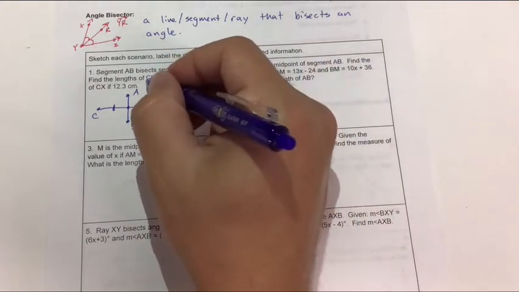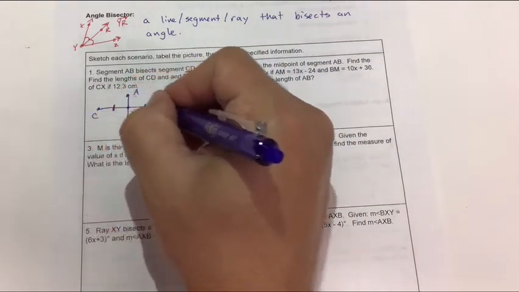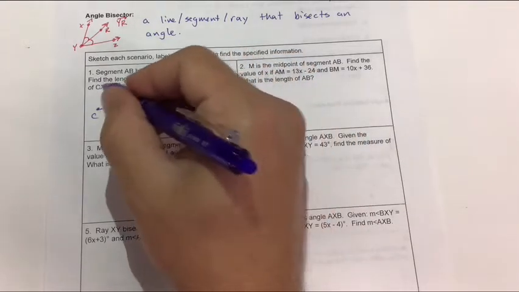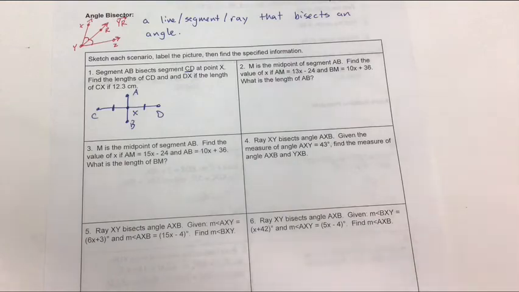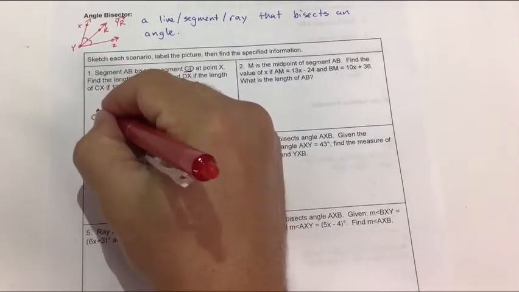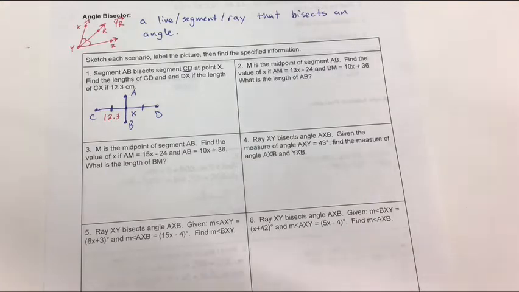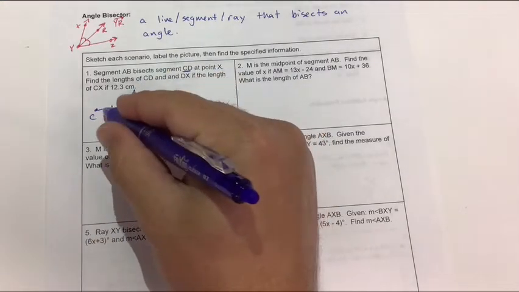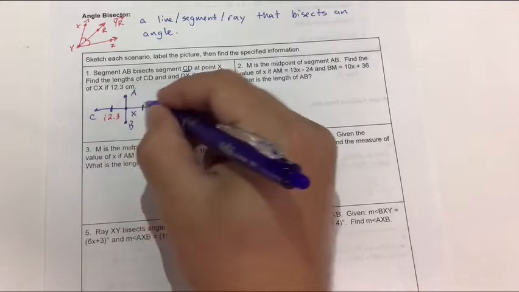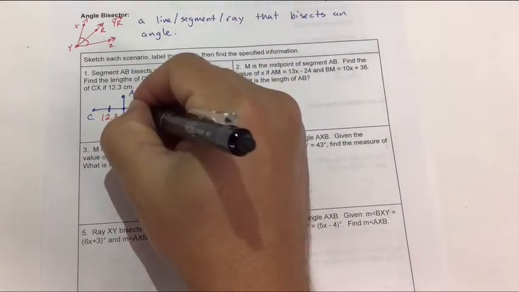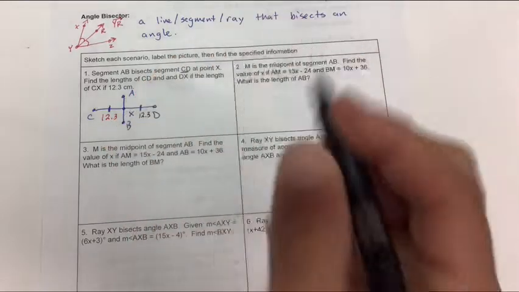Okay, and then we want to find the lengths of CD, so this entire thing, and DX, just this portion, if the length of CX is 12.3. So since that is 12.3, and that's exactly half, we know these are congruent pieces. I know XD or DX is also 12.3.